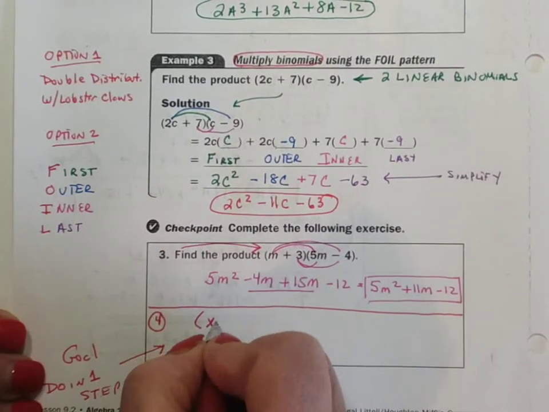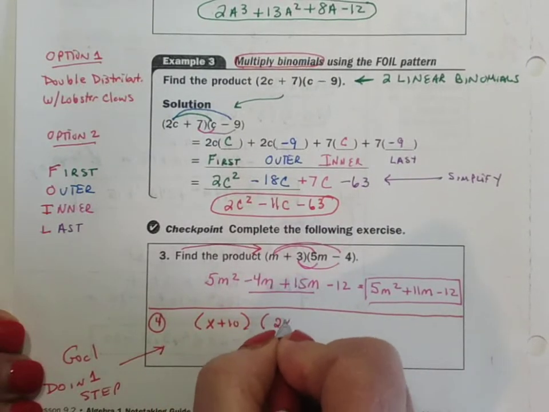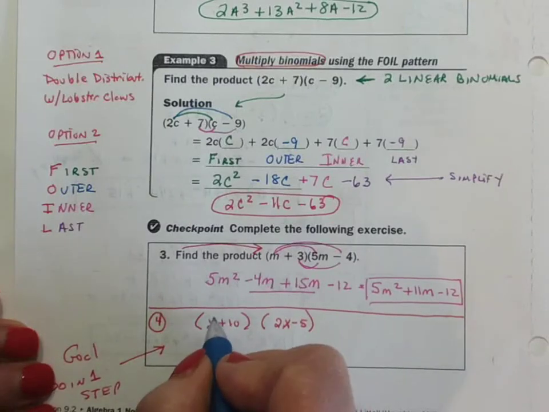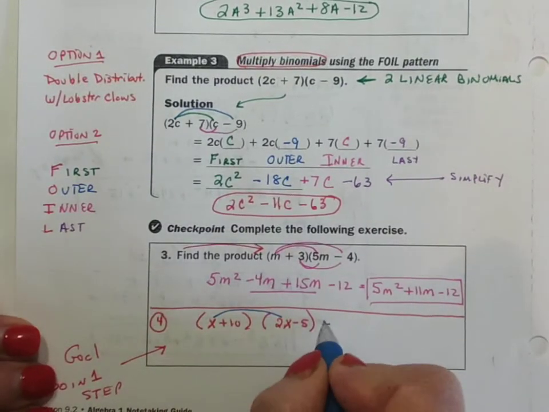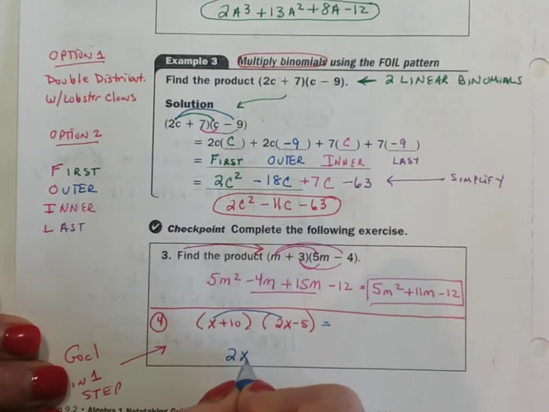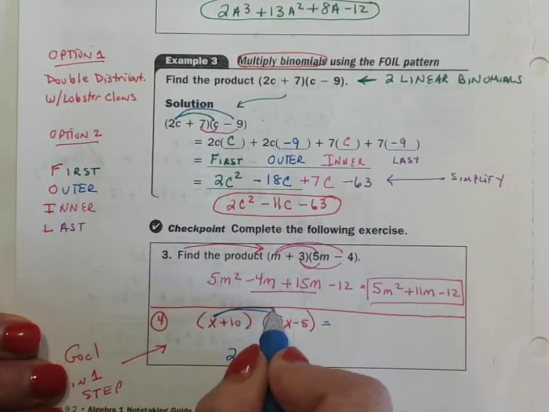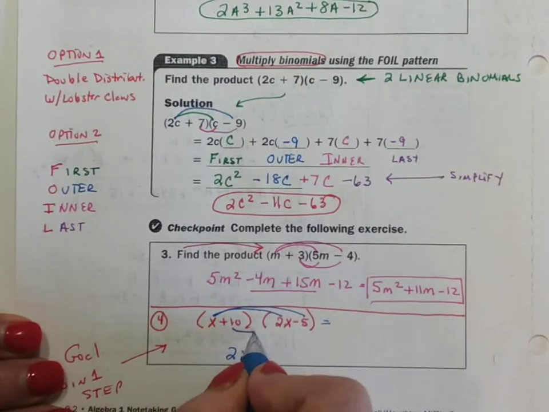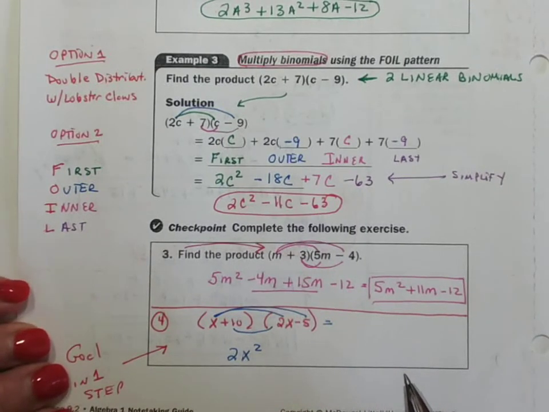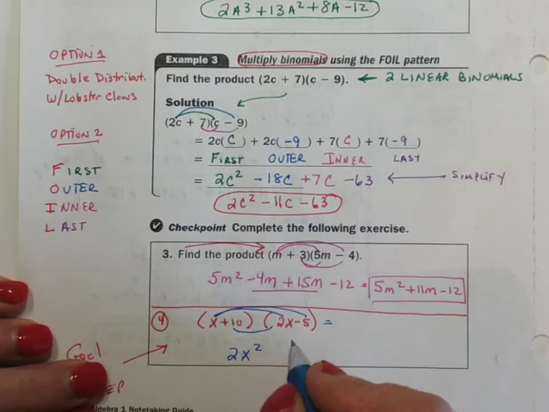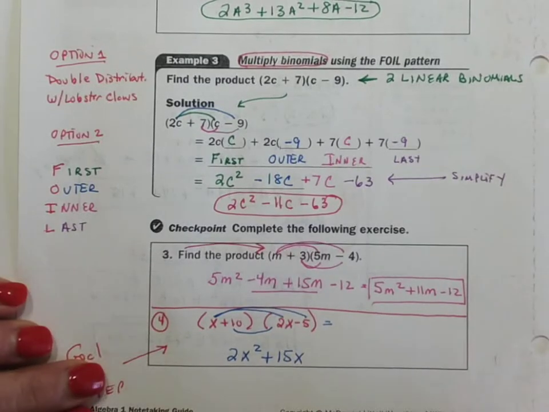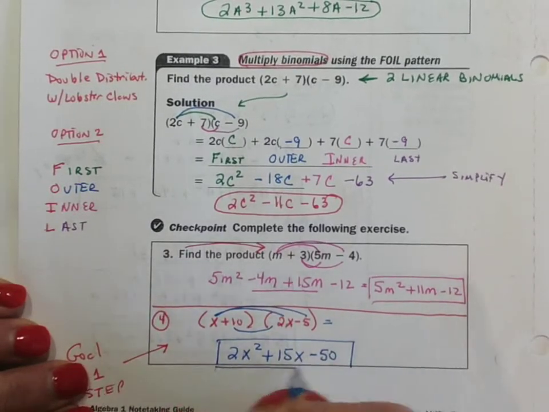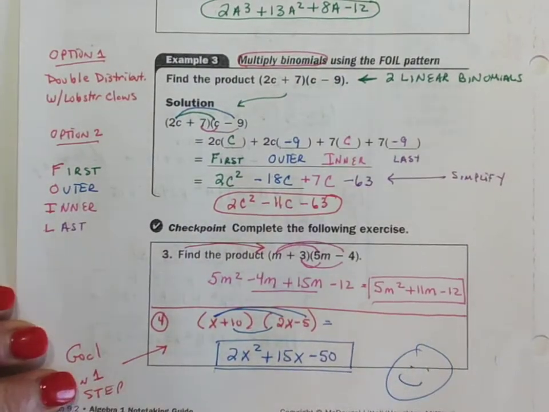Okay? So if we have this problem, x plus 10, 2x minus 5. I still use my lobster claws. So I get x times 2x gives me my 2x squared. X times negative 5 is negative 5x. I put that in memory bank. Then I take 10 times 2x, which is 20x. So 20x minus 5x gives me 15x. And 10 times negative 5 is negative 50. And we're happy because we only had to do one step.